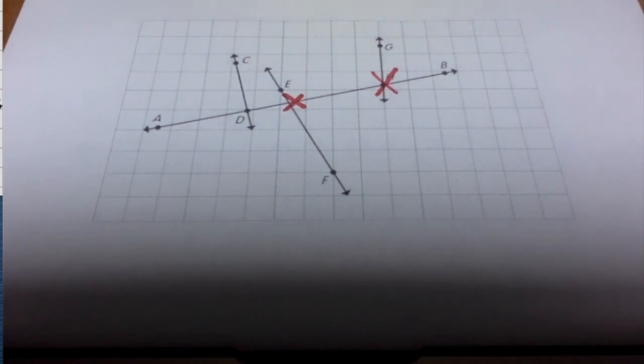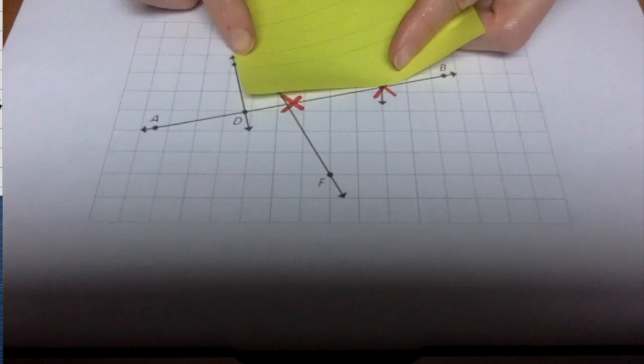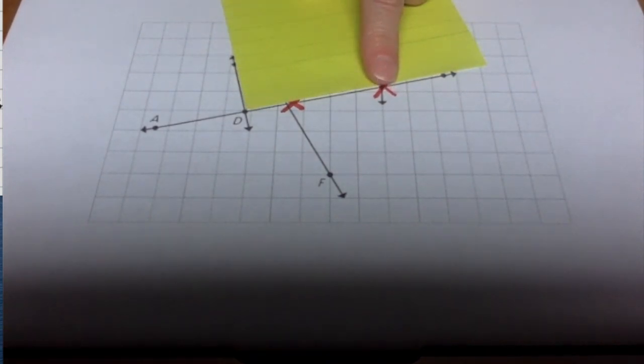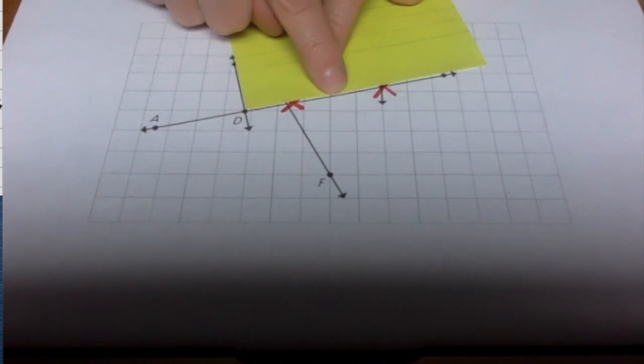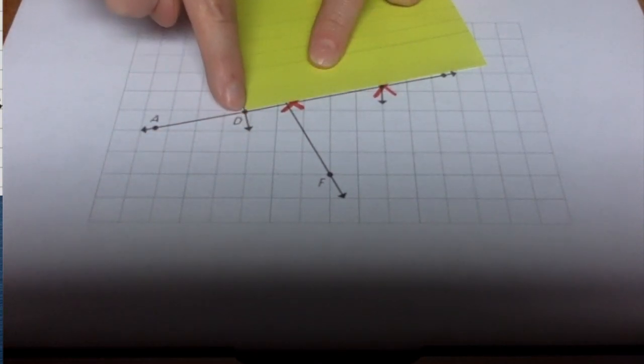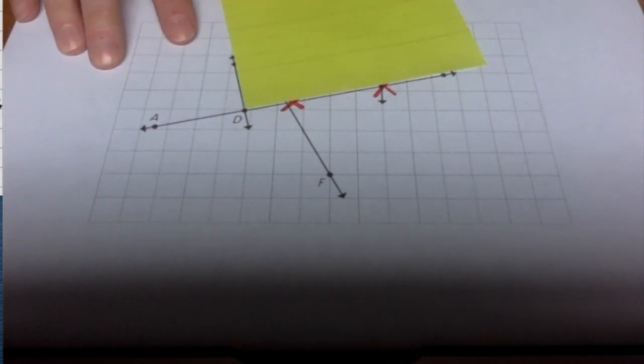Let's try CD. Ta-da! So there it is. AB lines up with the bottom of the sticky note, and CD lines up with the edge of the sticky note.